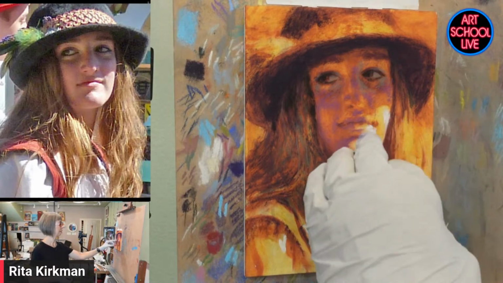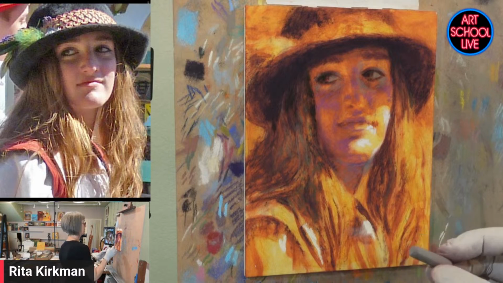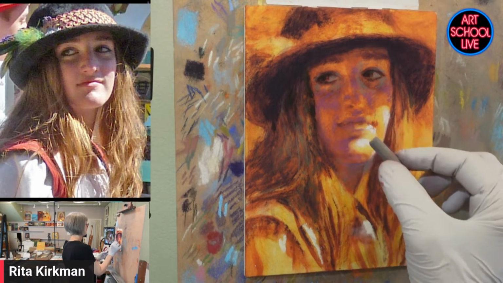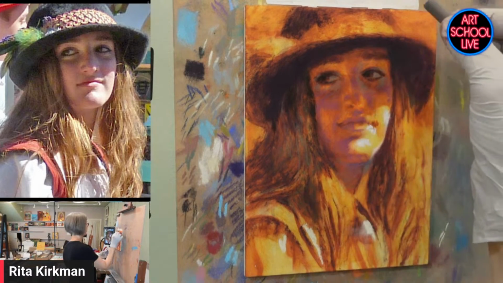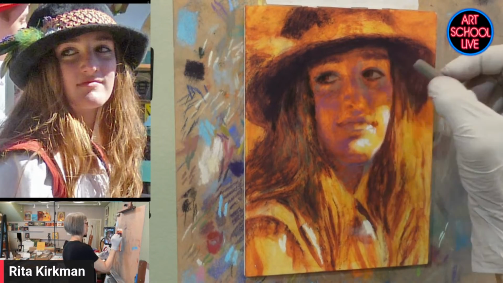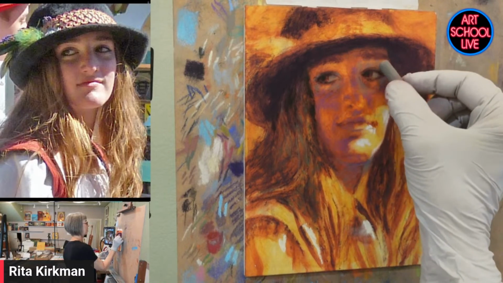So that was the main part of the drawing that bugged me, that I thought I got her chin too big. Might have gotten her nose just a little long also. This lip might be a little big. I don't know. Little tiny things can be fixed as you're pasteling, just tweaked, pushed this way or that way, tweaked a little bit.